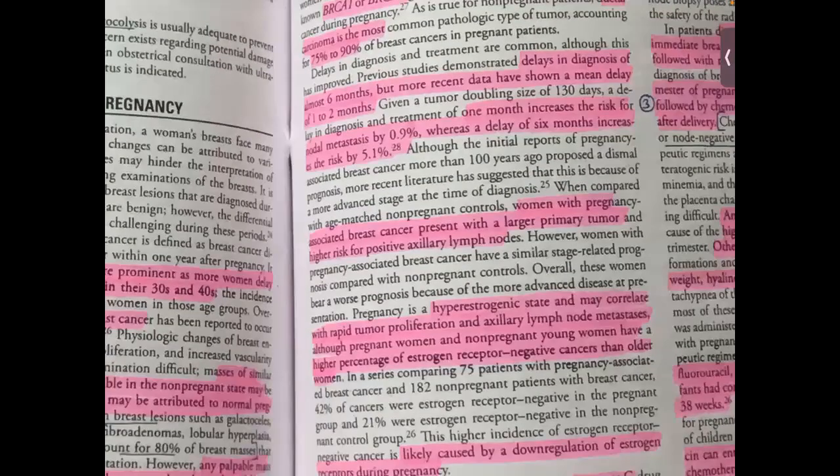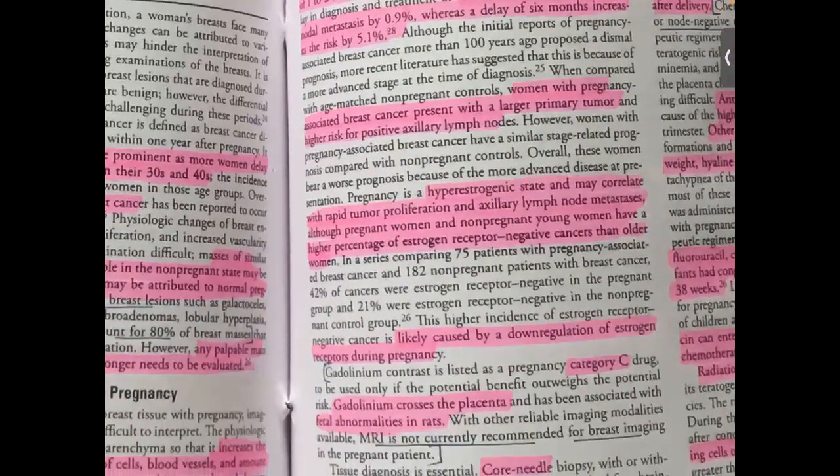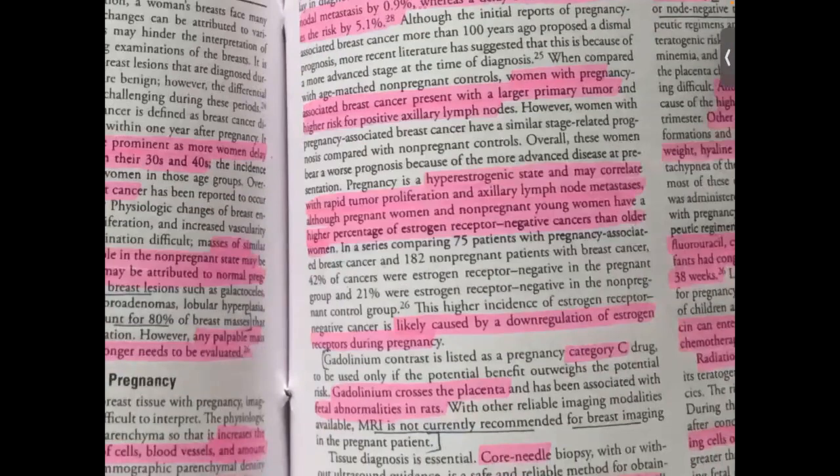So delay in diagnosis of almost 6 months occurs, but the mean delay is 1 to 2 months. So what is the problem with delay? A 1 month delay increases the risk of nodal mets by 0.9%. A 6 month delay increases the risk by 5.1%. So that is the problem with the delay. Women with pregnancy associated breast cancer present with large primary tumors and high risk for positive axillary lymph nodes.